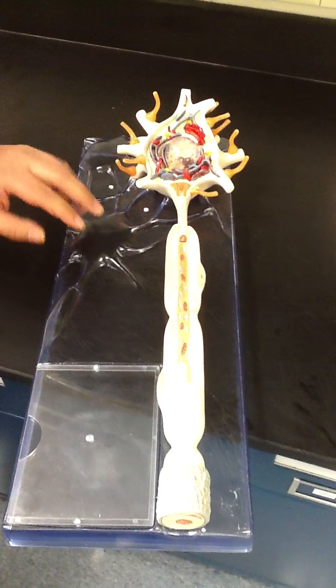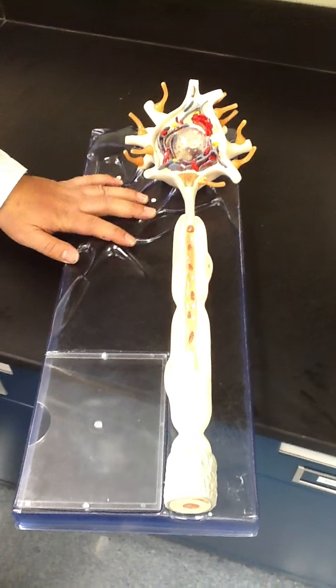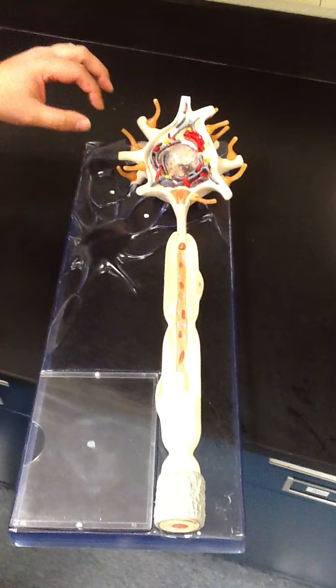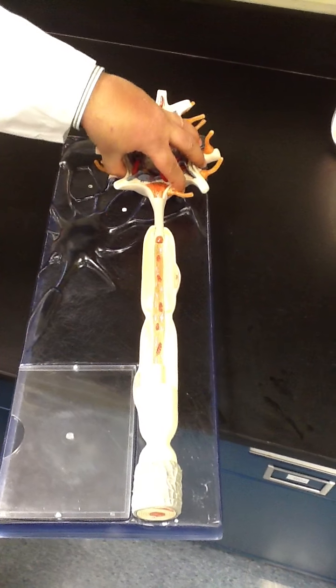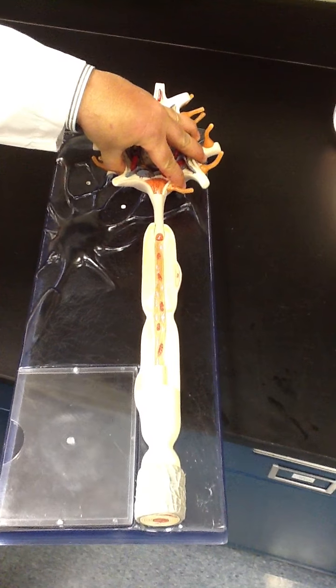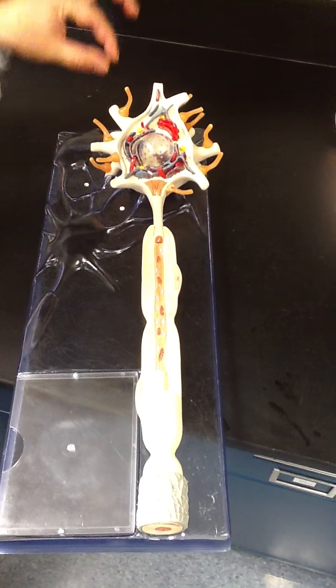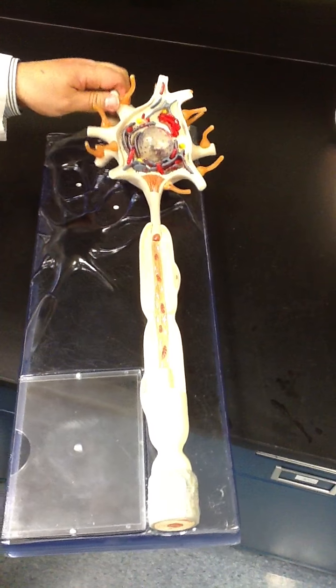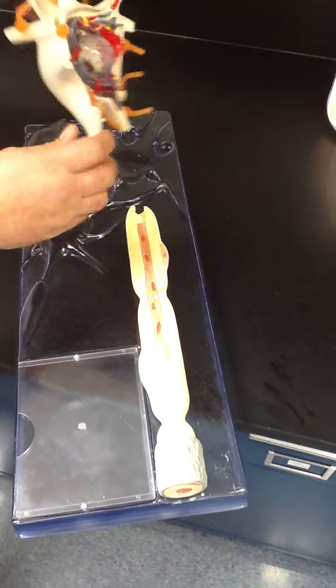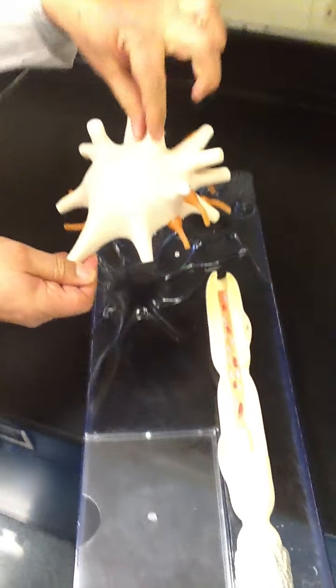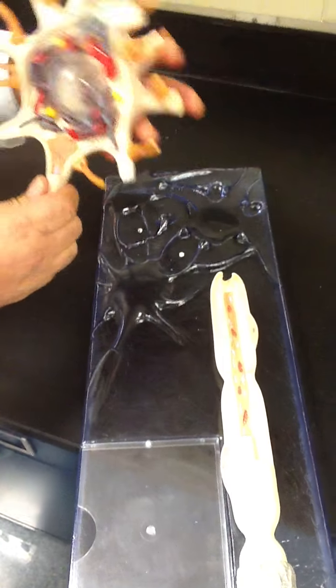Okay, this is a model for the neuron. It's a motor neuron, and usually we start with this big part right here. This is the body of the neuron, and you see branches, same color. See here, it's the same color, like a continuation from the body, and these are called the dendrites.